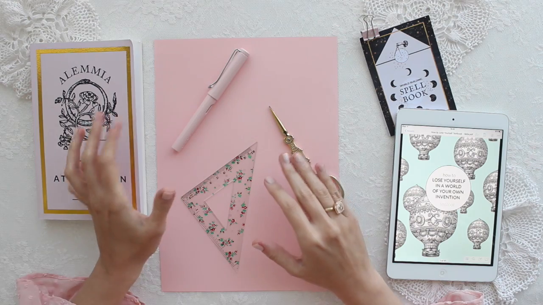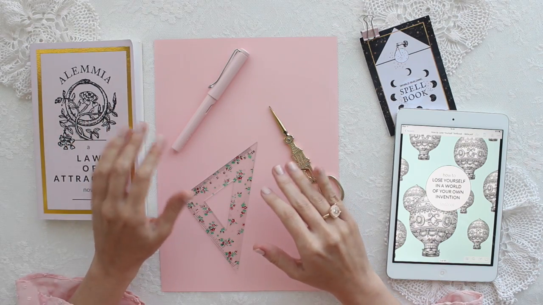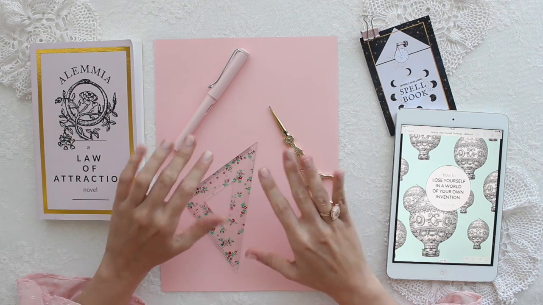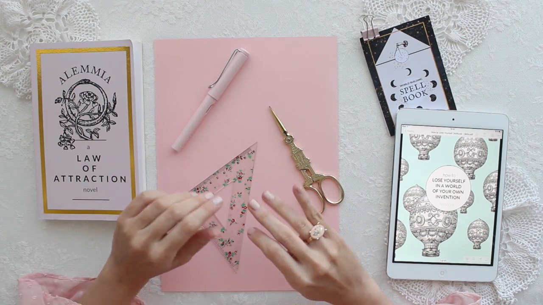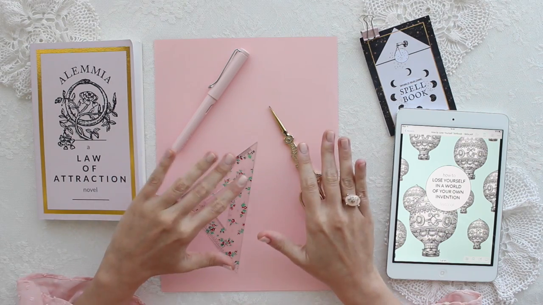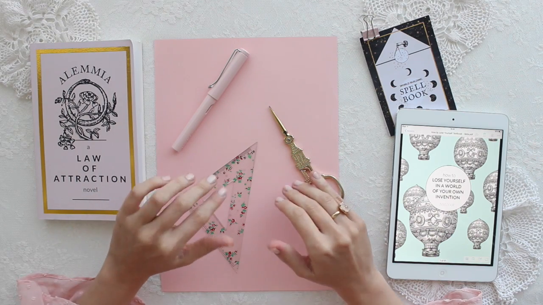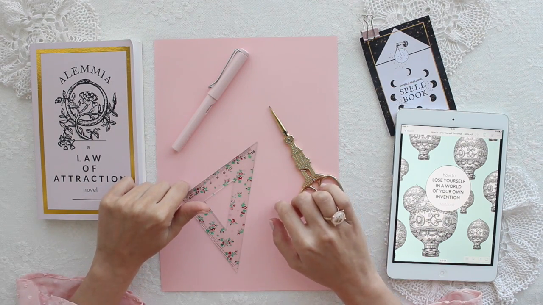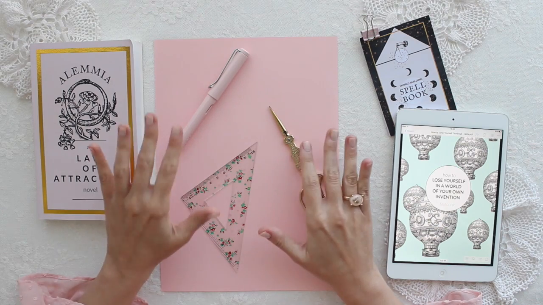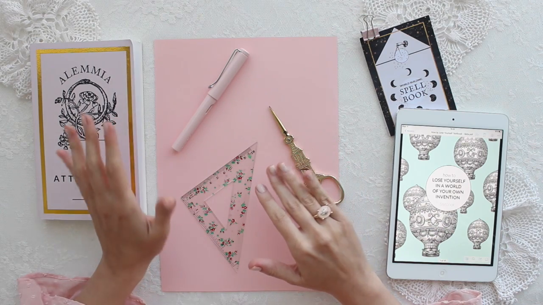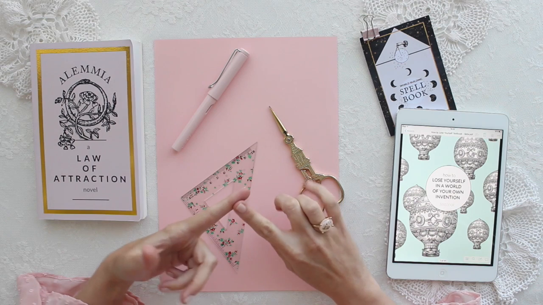So if you haven't watched my previous video on how to plot your novel on one page, please check that out before you continue with this video. Just pause this one and come back to it, because I think understanding that method will really help you with this world building method.